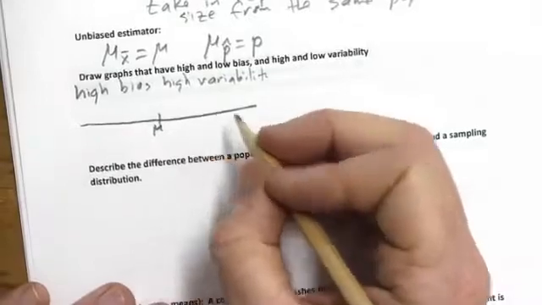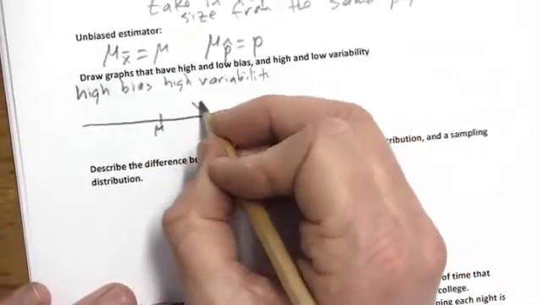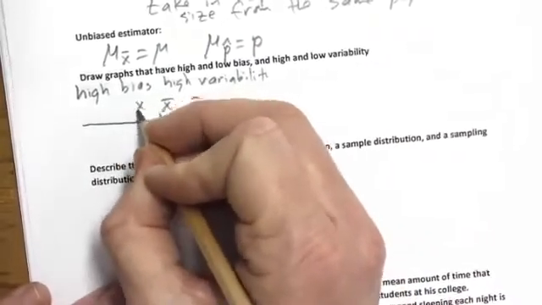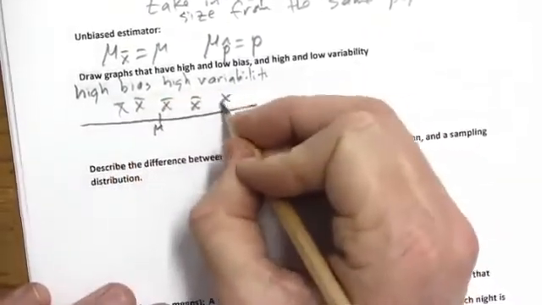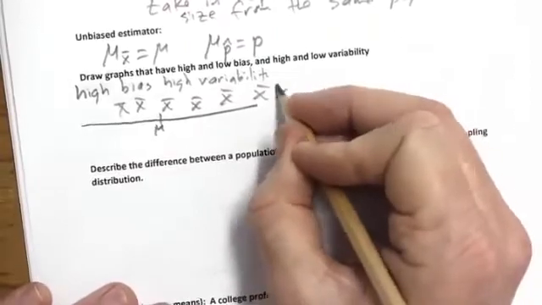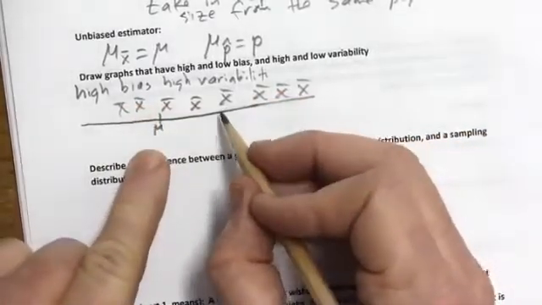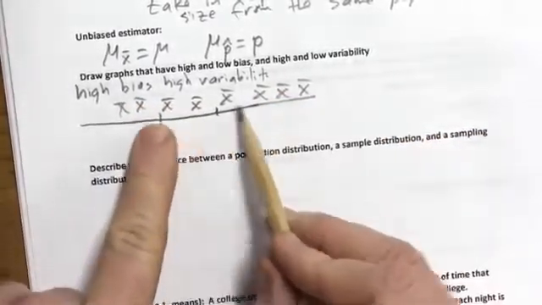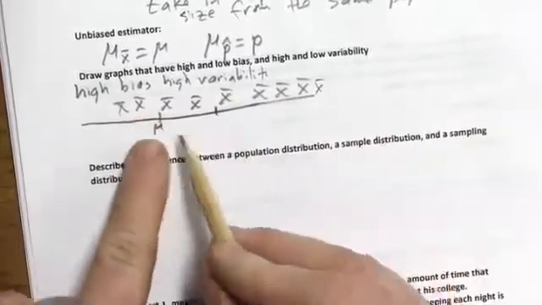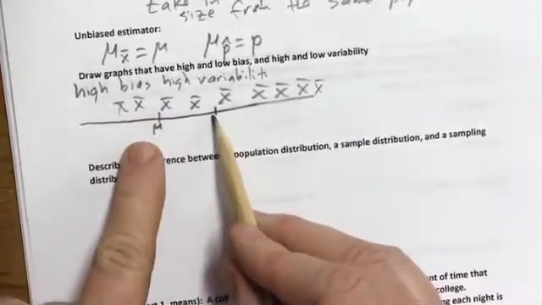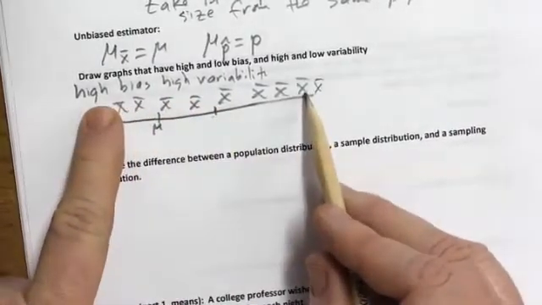Well, that means if I have high bias, high variability, my X bars are really spread out, which typically means that I have a really small sample size, because a small sample size creates a lot of variability. And you'll notice the average of my X bars does not equal mu. So that's what bias is, okay? High variability means they're really spread out.